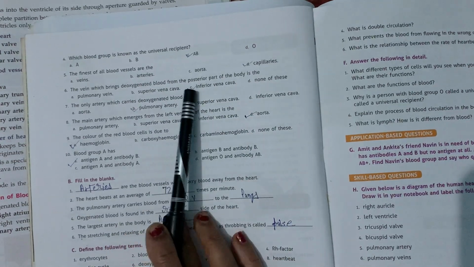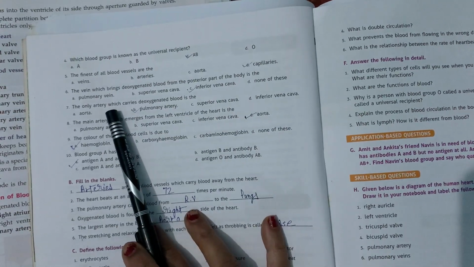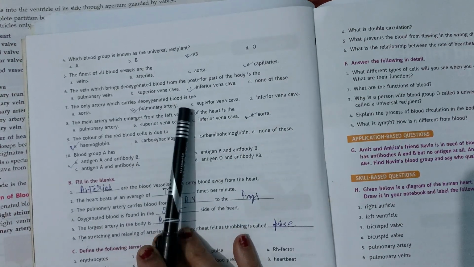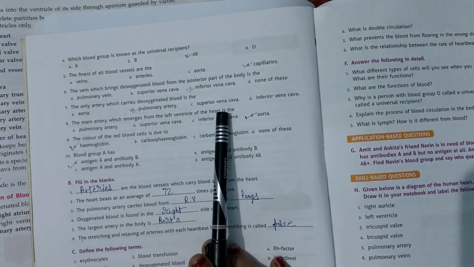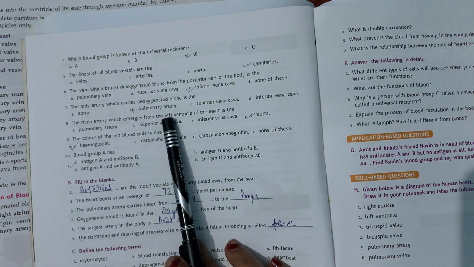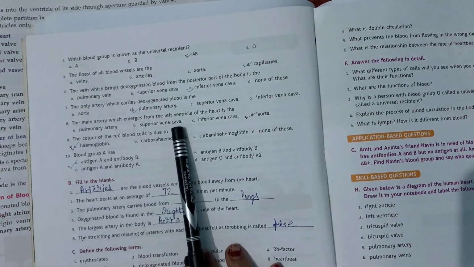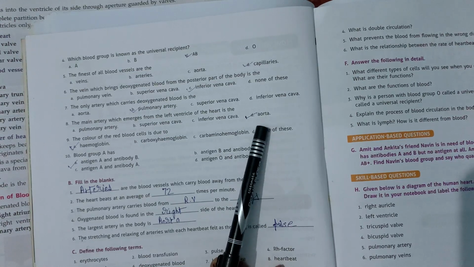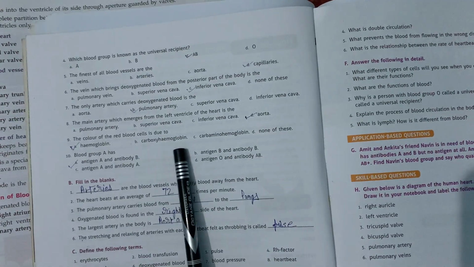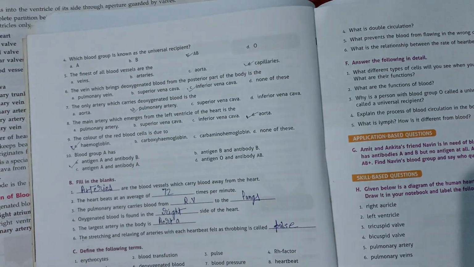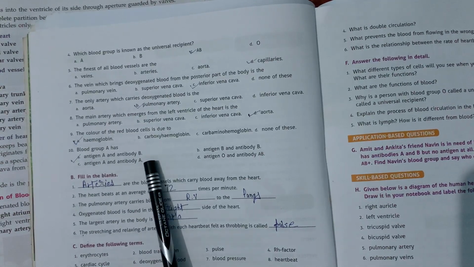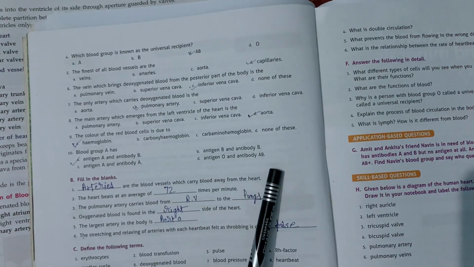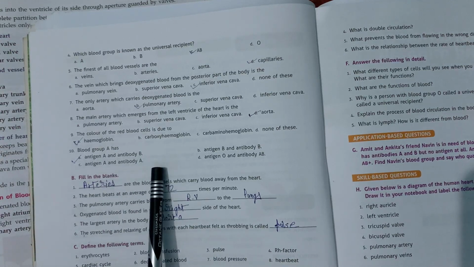The vein which brings deoxygenated blood from the posterior part of the body: pulmonary vein, superior vena cava, inferior vena cava, none of these. That is inferior vena cava. The only artery which carries deoxygenated blood: aorta, pulmonary artery, superior vena cava, inferior vena cava. The correct one is pulmonary artery. The main artery which emerges from the left ventricle of the heart: pulmonary artery, superior vena cava, inferior vena cava, aorta. It is aorta. The color of the blood cells is due to hemoglobin, carboxyhemoglobin, carbaminohemoglobin, none of this. It is hemoglobin. Blood group A has antigen A and antibody B, antigen B and antibody B, antigen A and antibody A, antigen O and antibody B. The correct option is antigen A and antibody B.